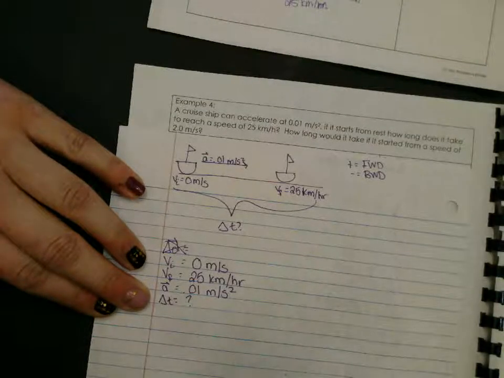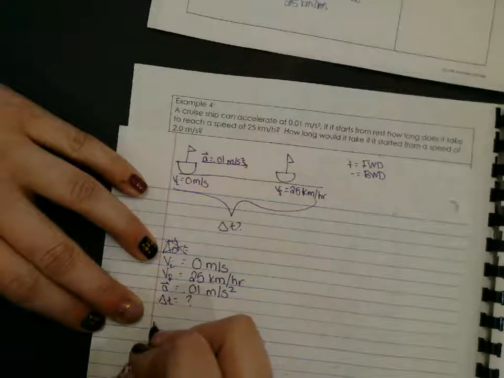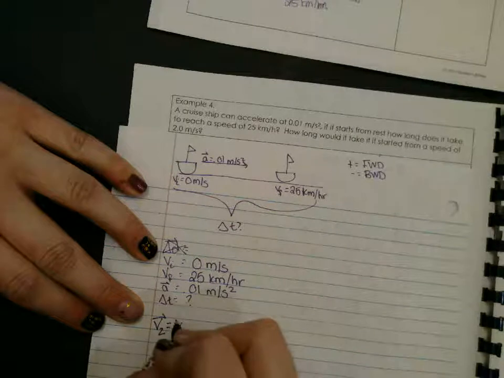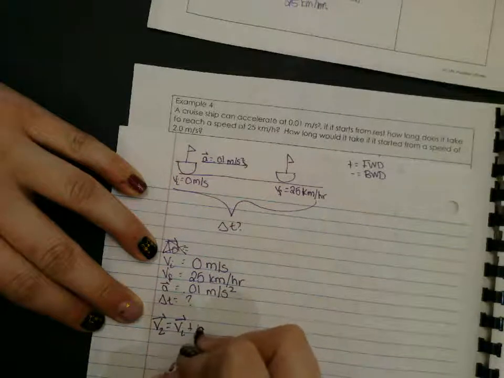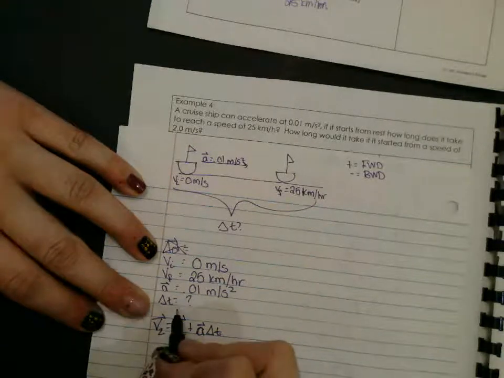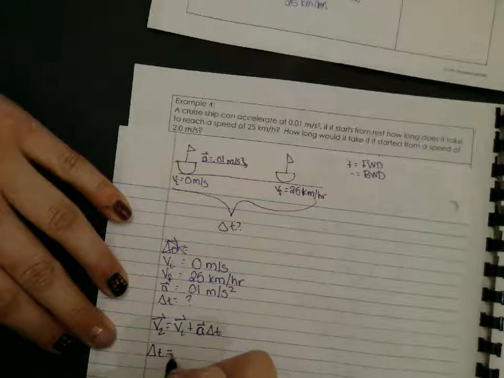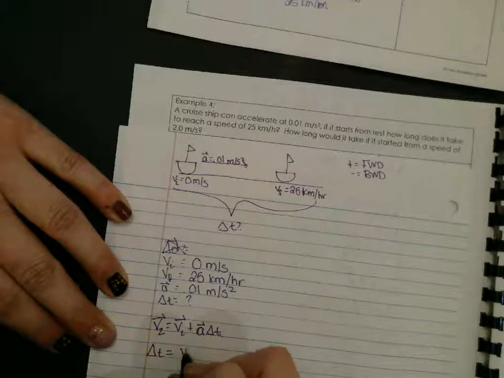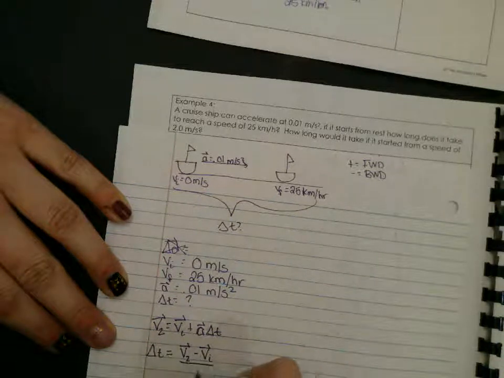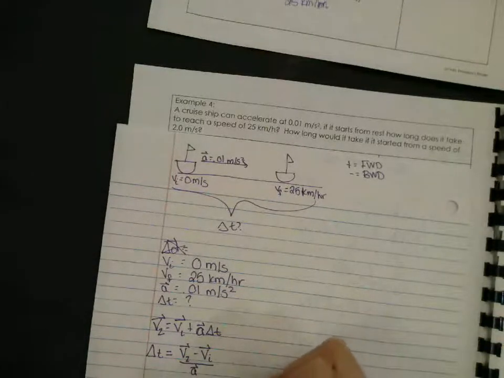So our first equation says that final velocity is equal to initial velocity plus acceleration times change in time. And I'm looking for change in time, so I'm going to isolate change in time. So change in time is equal to final velocity minus initial velocity, all over acceleration. And now I can plug my numbers in and solve.